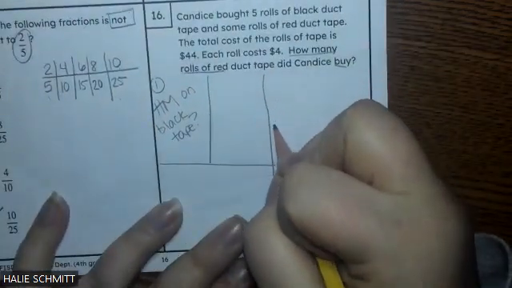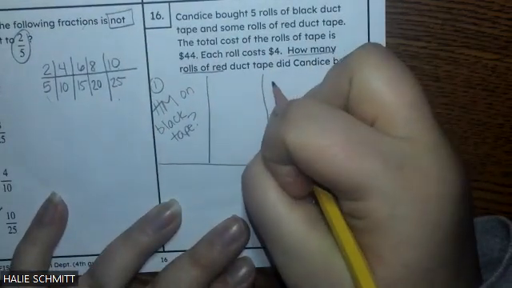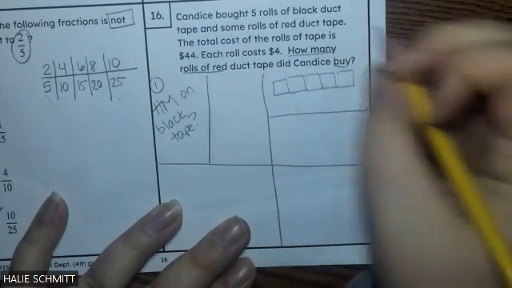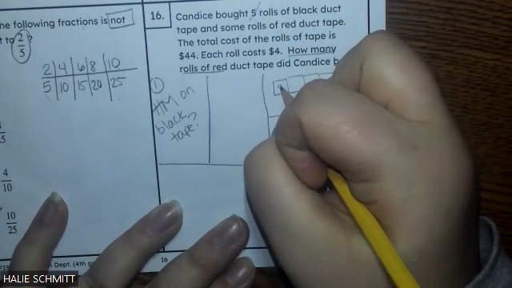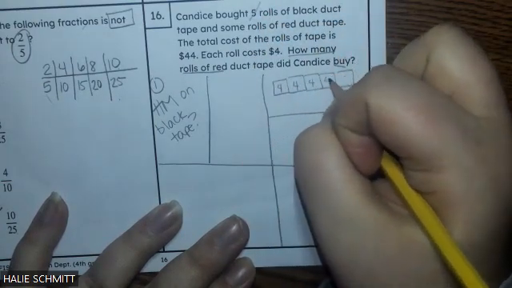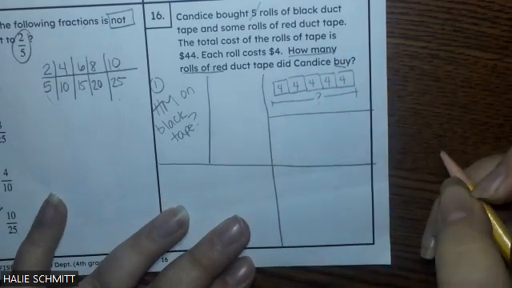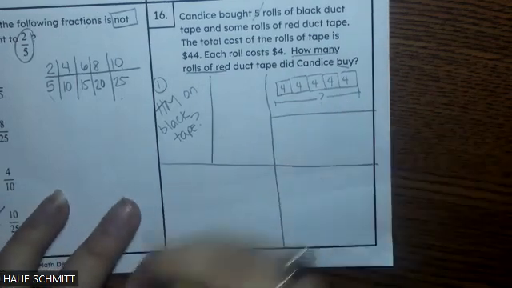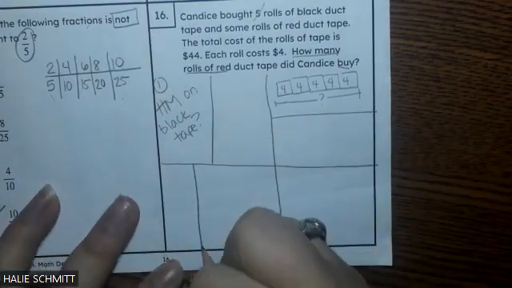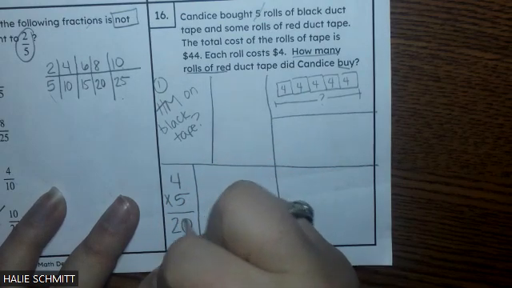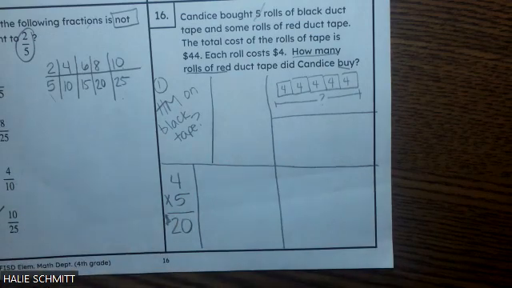Well, okay, let's do a picture. I've got 5 rolls that cost $4 a piece. Right? If I'm trying to do this, it's a repeated addition. So I'm going to say 4 times 5 is $20. So she spent $20 on black duct tape.